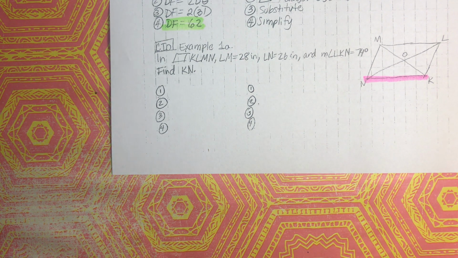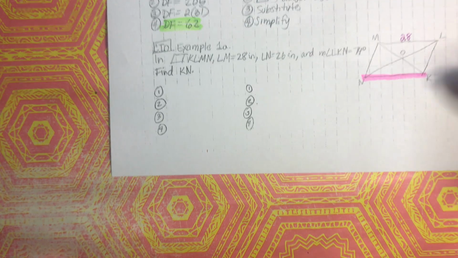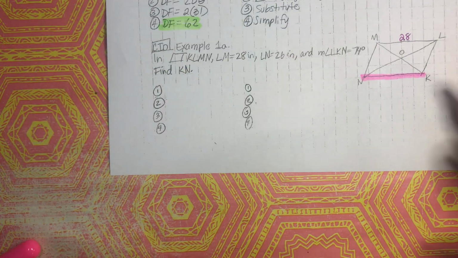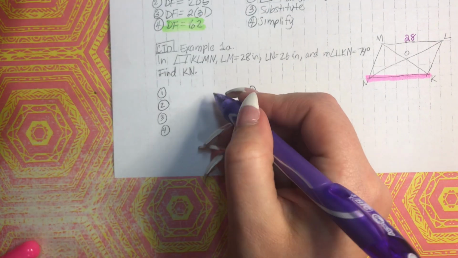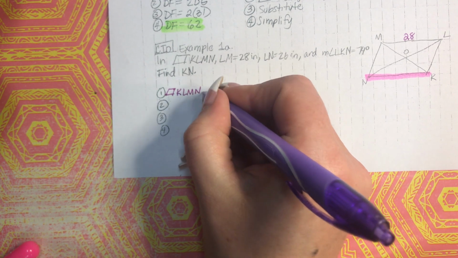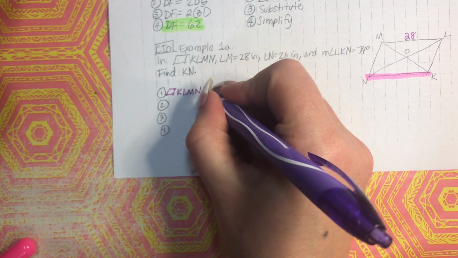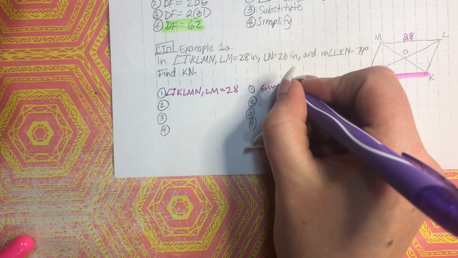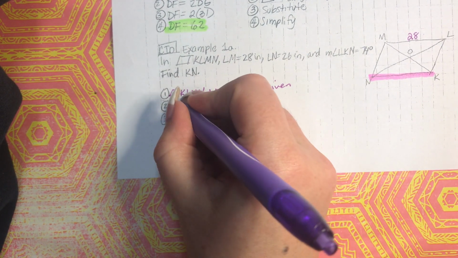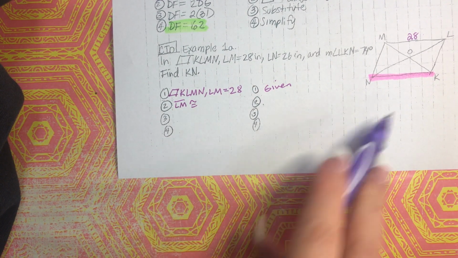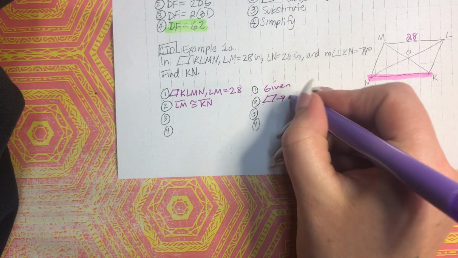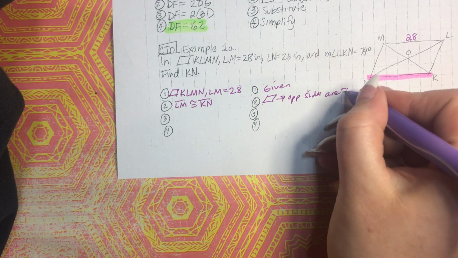And what are we given again? We're given LM, which is 28. So to me, we're doing the opposite sides, right? So we're going to be using this one. If it's a parallelogram, then the opposite sides are congruent. So we have to say that given information. The first thing I'm going to say is that we have a parallelogram KLMN. And then also this given information, LM is equal to 28. Both of those are given pieces of information. Then I'm just going to say these 2 are congruent. So LM is congruent to KN, right? Because if it's a parallelogram, then the opposite sides are congruent.